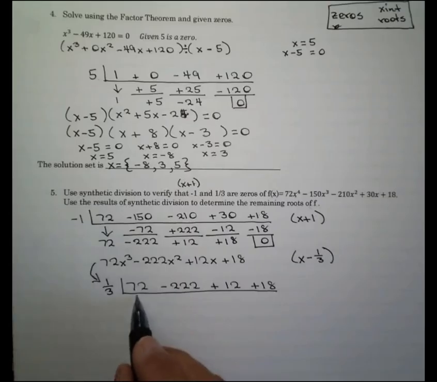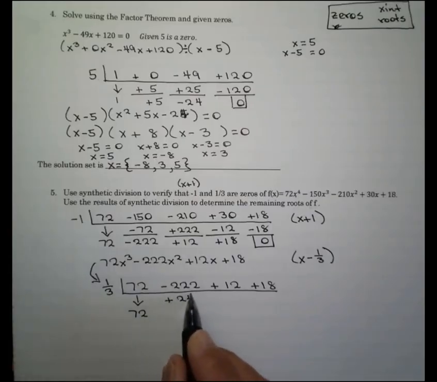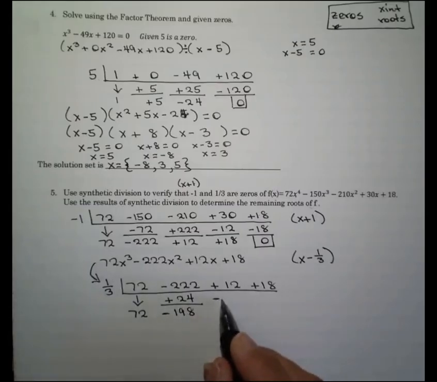So I say 72, I'm just going to bring it down. And then I say 72 times 1/3. Well, that's really 72 divided by 3, isn't it? So the math's not as bad as it looks. 72 divided by 3 is a positive 24. And when I combine these two, I end up with a negative 198, which I divide by 3 and get a negative 66.